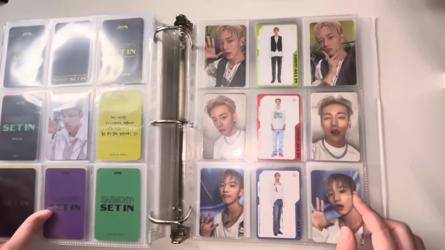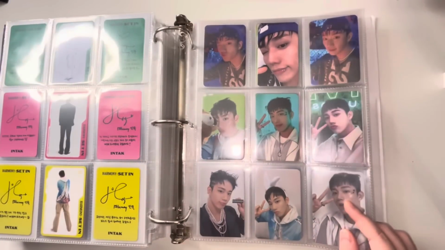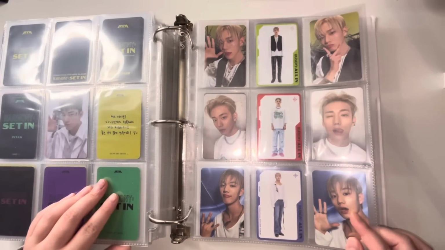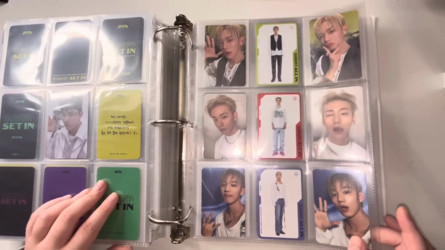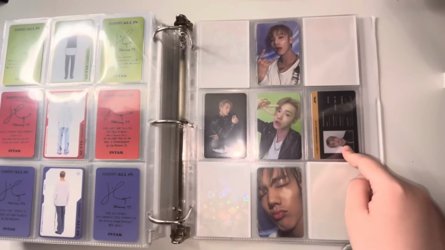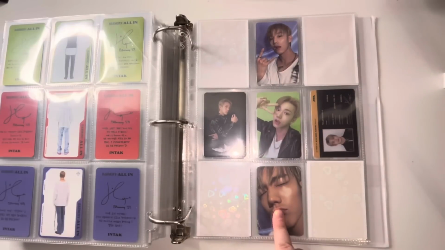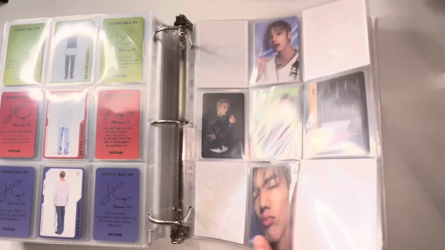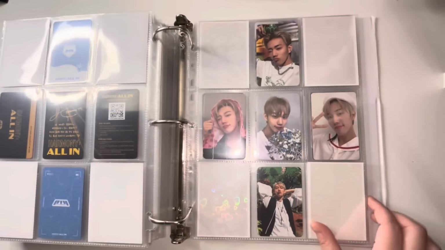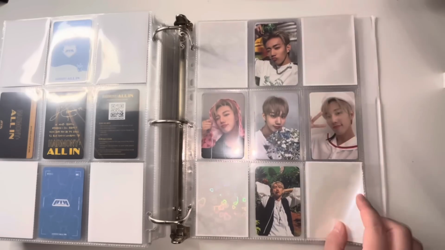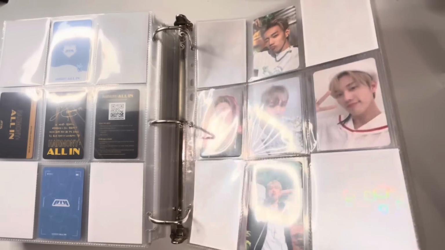So yeah, I collected, as you can see, a 9 pocket for the set-in, and then this is their last release, All In, and then this is their platform cards, and then these were his 2 exclusives that I collected. So this one's Walmart, this one's Target, and then these are just some pops that I have. I did join a group order for 2 others, and I still have not gotten them yet, so we'll see if I ever get those, but yeah.